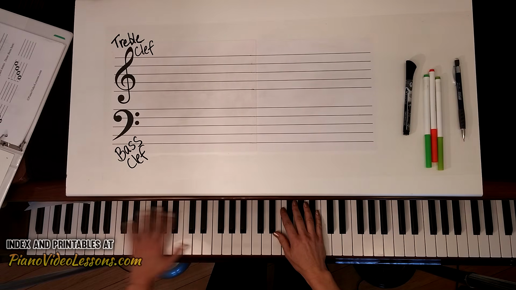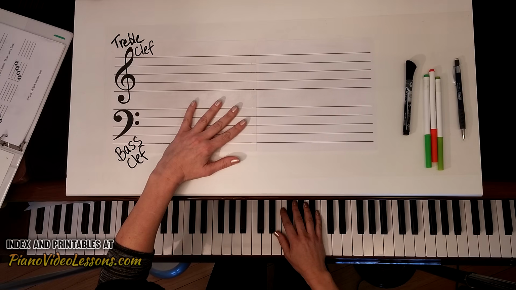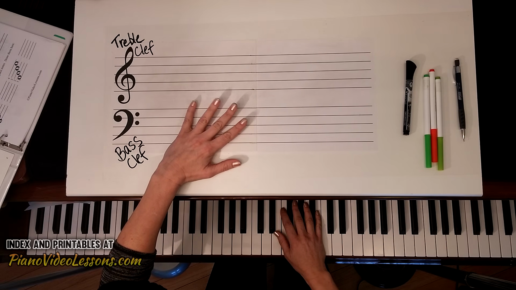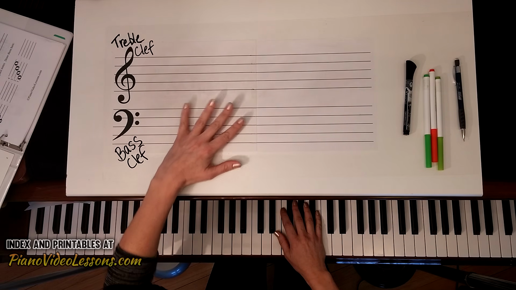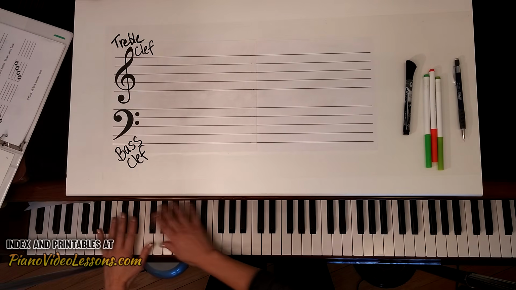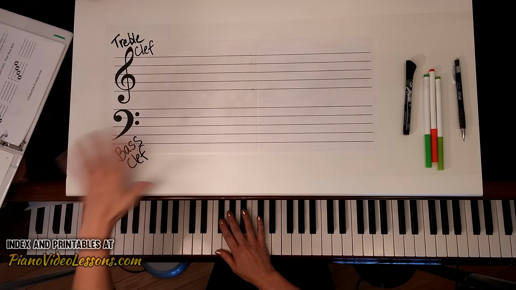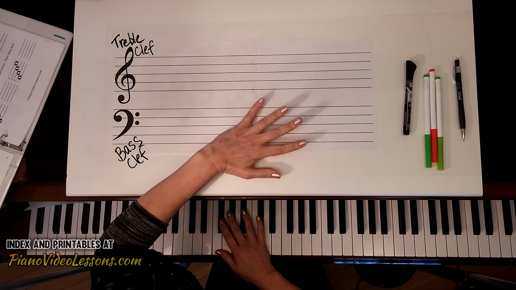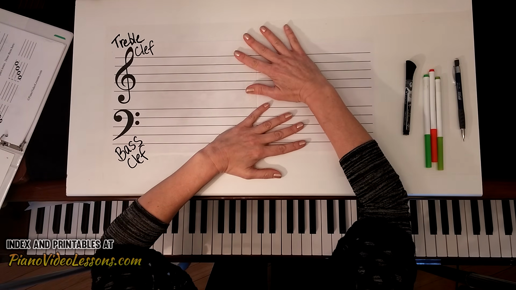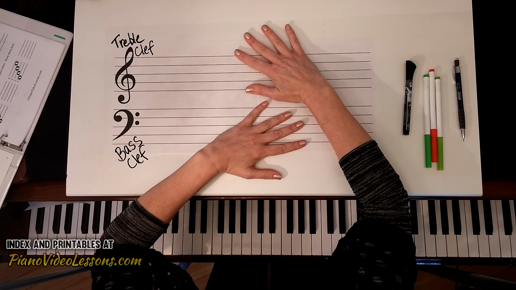So if I move down into this range here, I usually use my left hand. And so this lower staff will represent left hand notes, especially at the beginning. But the right hand can play in this area. So don't get it in your mind that bass staff is always for left hand. The low staff is the left hand staff, and the high staff is the right hand staff.